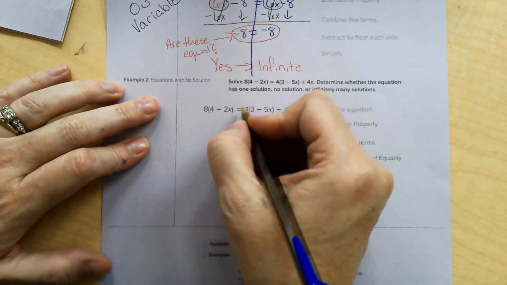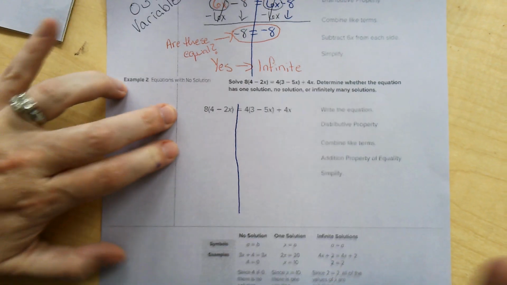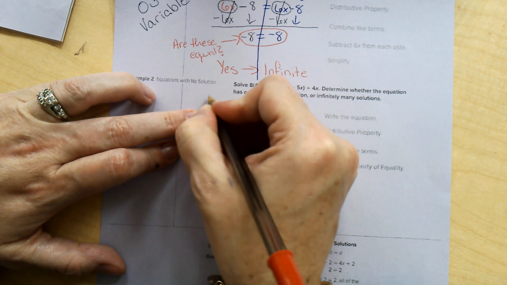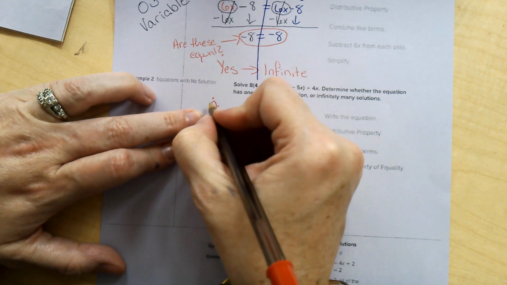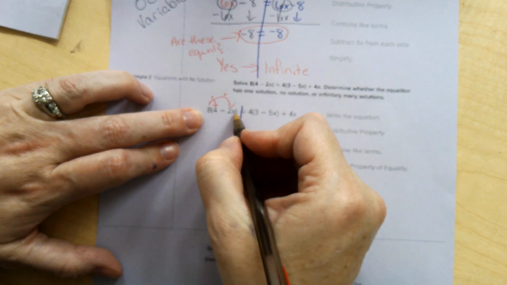So we draw our line straight down. Now I'm going to do the left side first because there's the least amount of stuff over there. All right, so we're going to distribute 8 times 4, and then 8 times minus 2x.